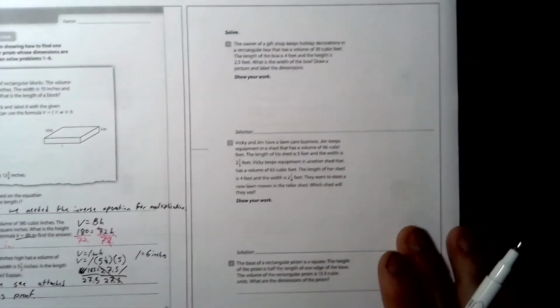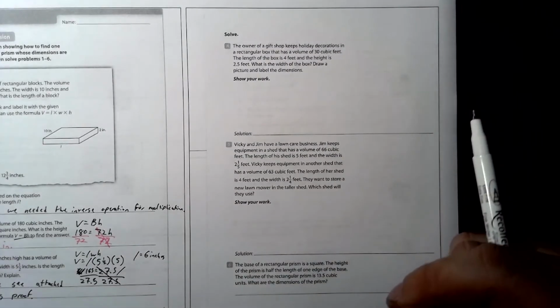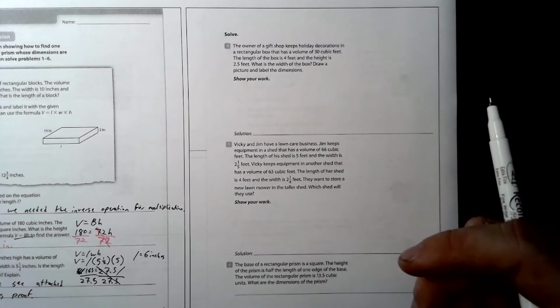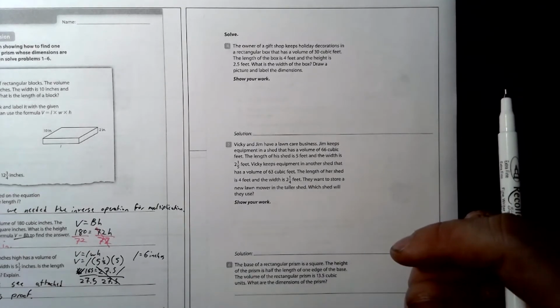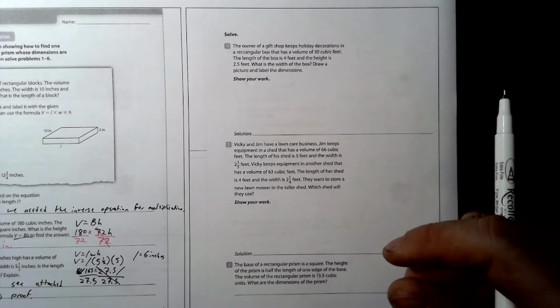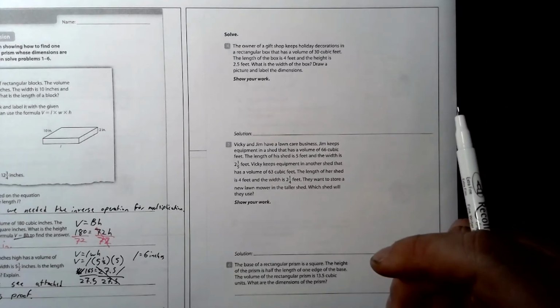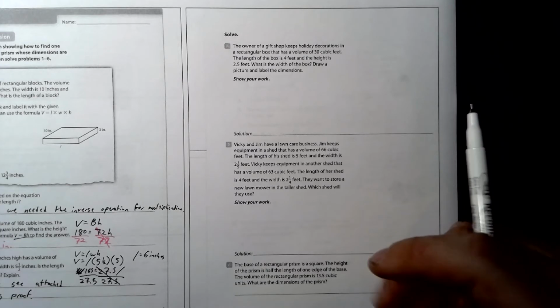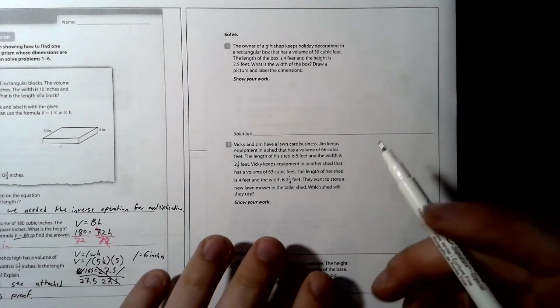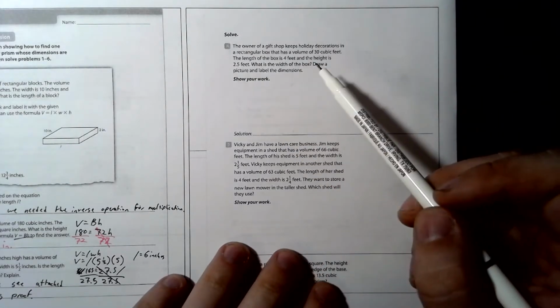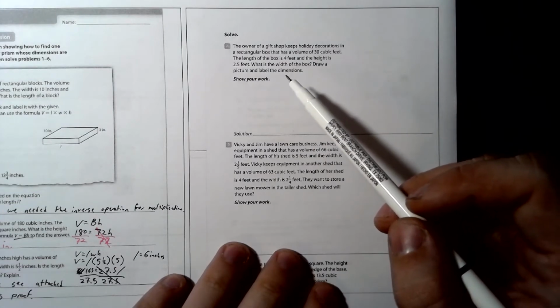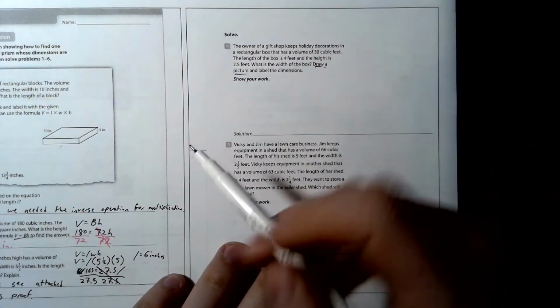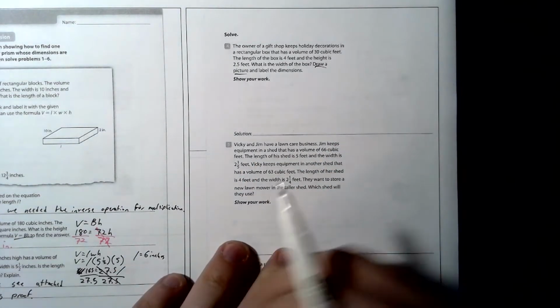Moving right along to number 4. The owner of a gift shop keeps holiday decorations in a rectangular box that has a volume of 30 cubic feet. The length of the box is 4 feet and the height is 2.5 feet. What is the width of the box? Draw a picture and label the dimensions. Okay. So we have a rectangular box. It has a length of 4. We don't have the width. So we can't really draw an accurate picture until we know exactly what those dimensions were.